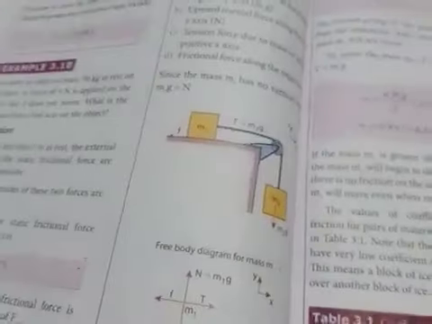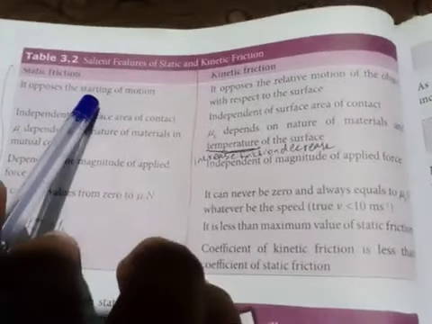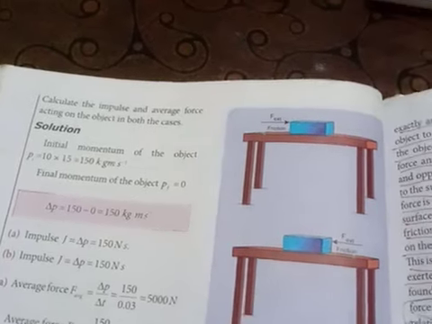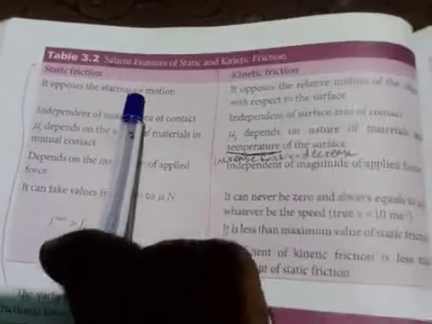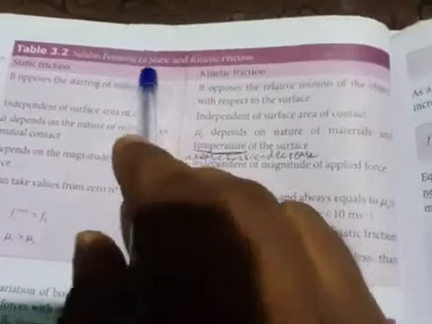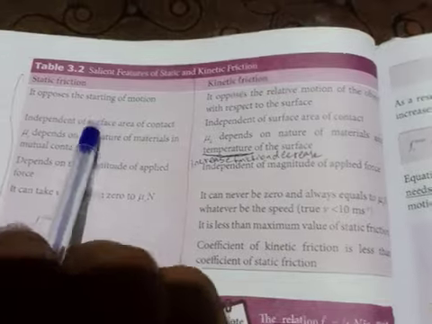And now there is a 3-mark question. What are the differences between static friction and kinetic friction? You can tell static friction as starting friction, and kinetic friction as sliding friction, or dynamic friction also you can use. The first point is the salient features of static and kinetic friction. This is one of the important 3-mark questions. You can learn this table.